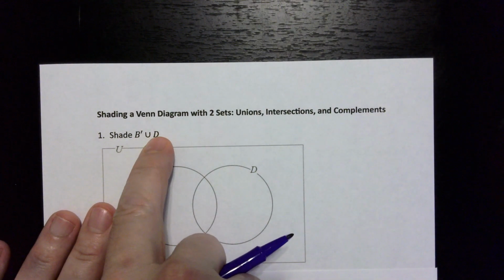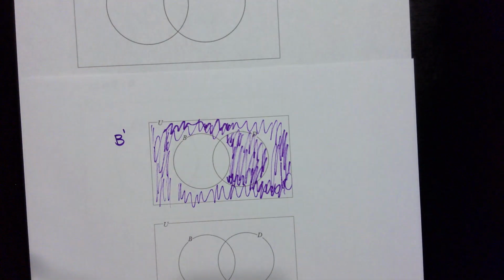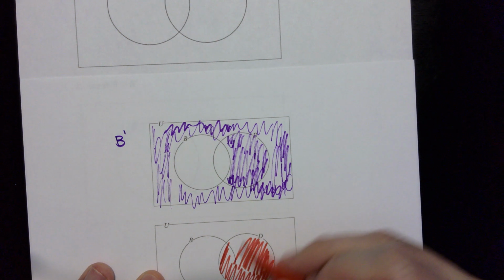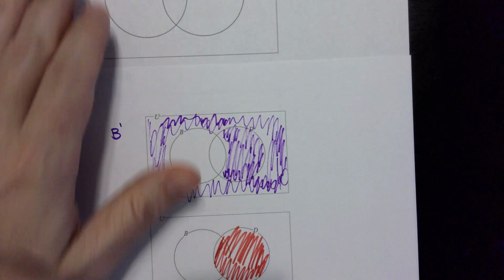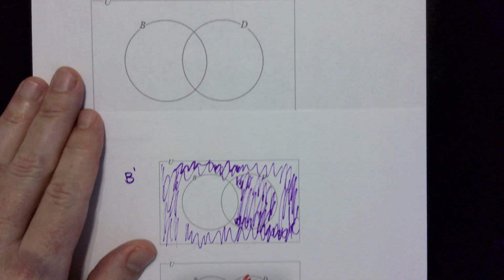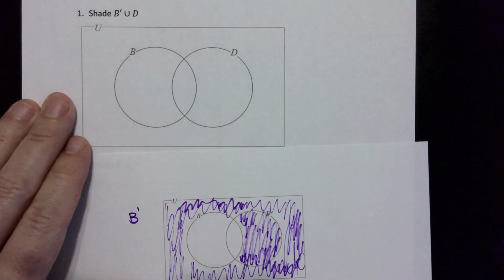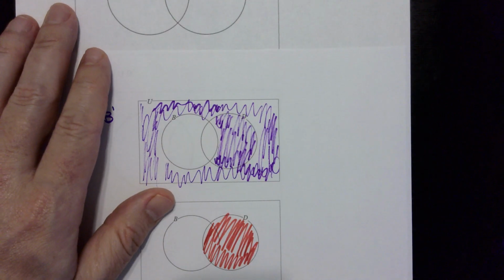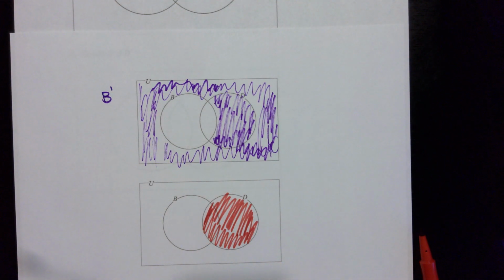Okay, your next part of the question was D. So let's shade D. I'll do that in a different color. Okay, here's D. So we've got that. Now we can look at the question and say, we're asked to union these two things. Anything that's colored in either red or in purple, I want to be colored in.